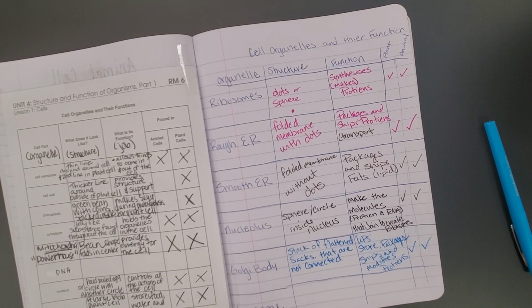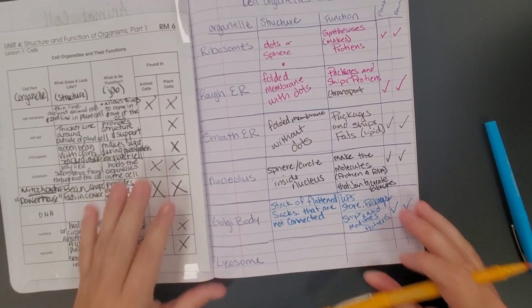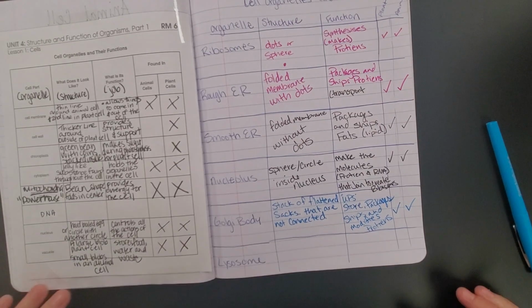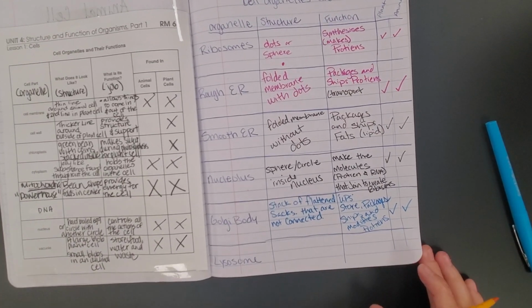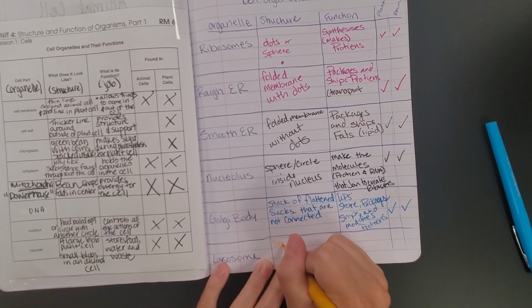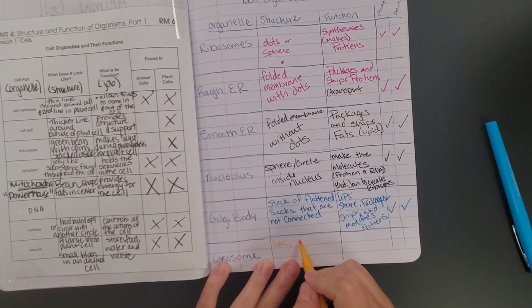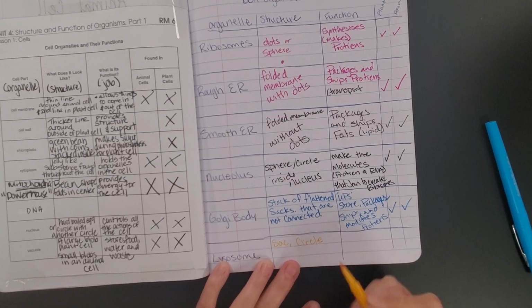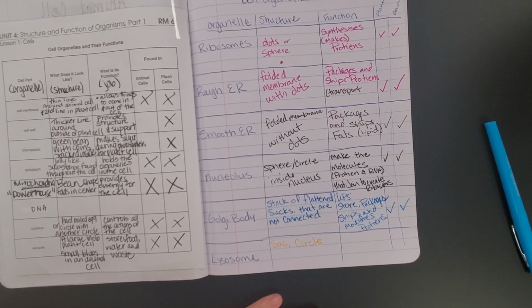The last organelle that we are talking about is the lysosome. The lysosome is super simple. It is a sac in the cell. A sac, circle that's really small. And it has an important job because it's the cleanup crew.